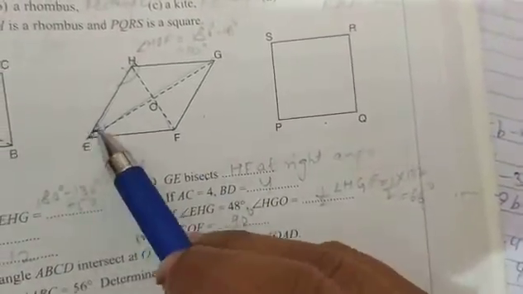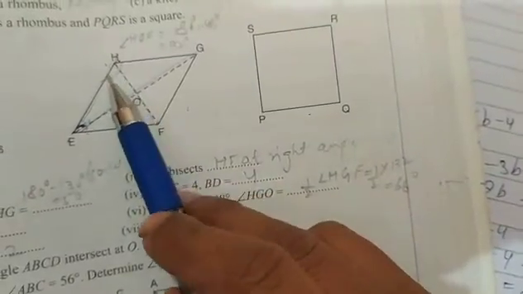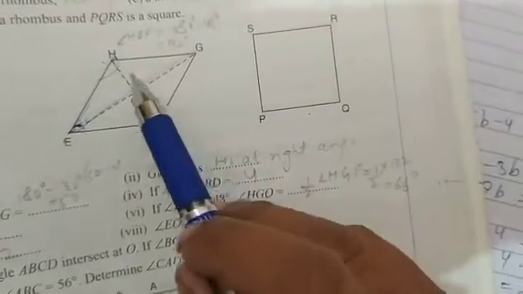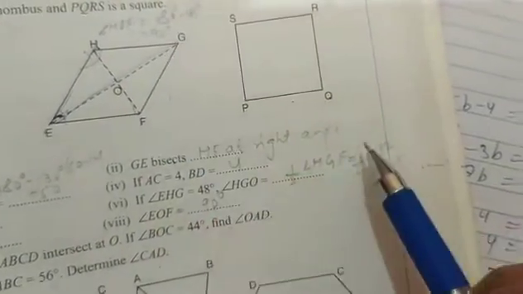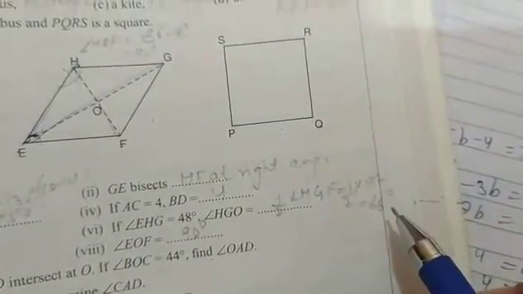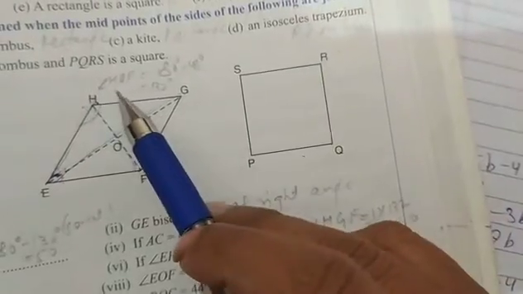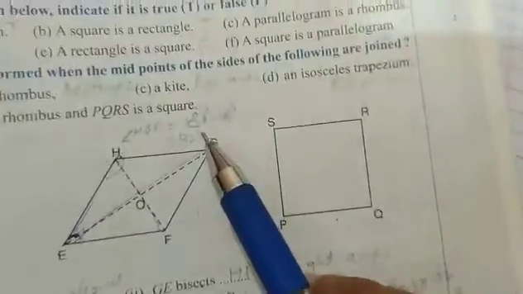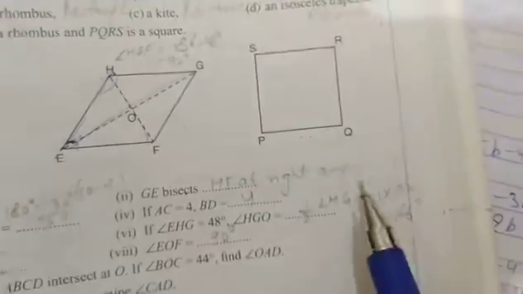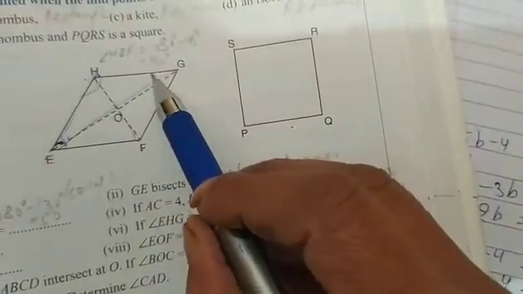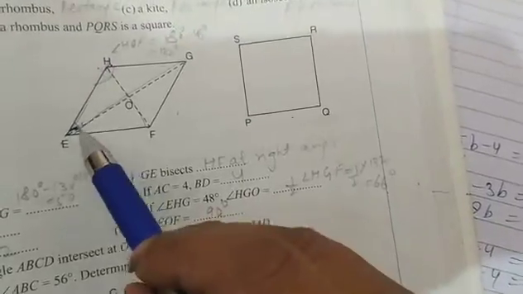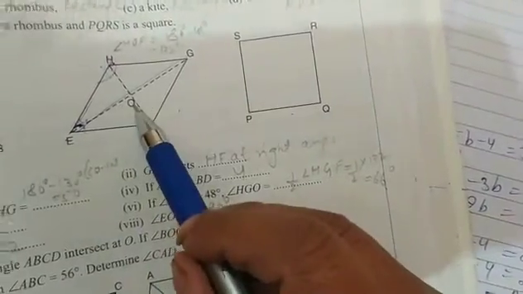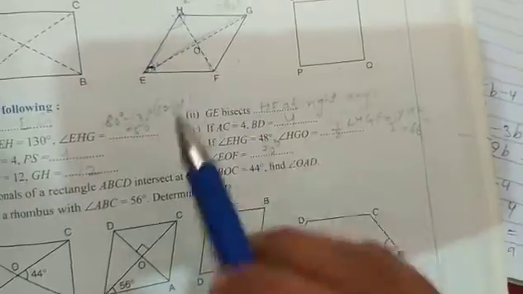EHG, this side is 48. So HG, only the half angle. First of all, by co-interior angles, calculate complete angle G. HGF is 180 minus 48. That is 132. So this is the half angle. So half of angle HGF is 66. Angle EOF is 90 degrees because diagonals of a rhombus bisect each other at 90 degrees.